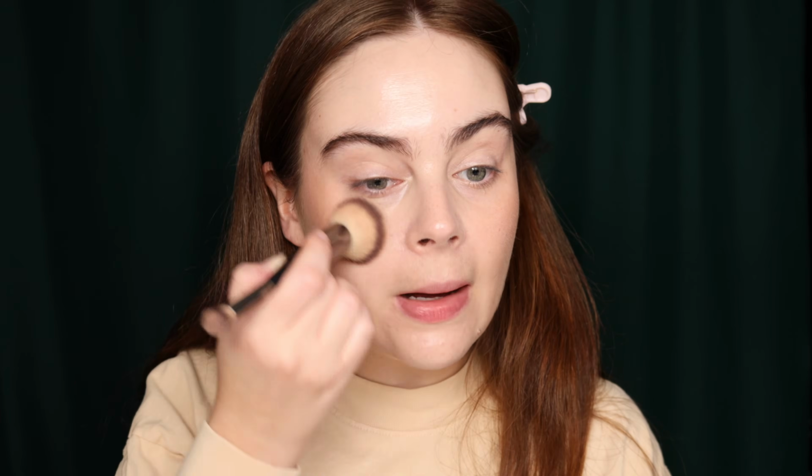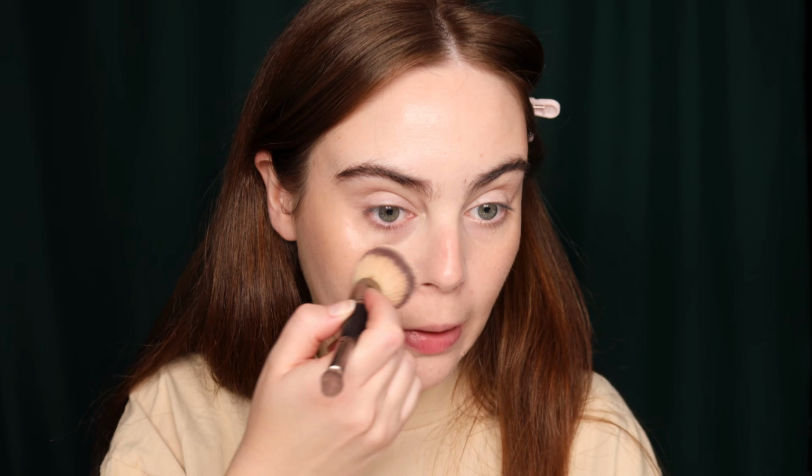So for bronzer, I'm just going to take my Makeup by Mario Light Bronzer. This is obviously very well loved. And I'm actually just going to take my fluffier It Cosmetics brush and I'm going to personally apply it in the softest way, which I think is kind of like this very diffused way. It's about less harsh kind of lines. We're still getting a nice bronze.